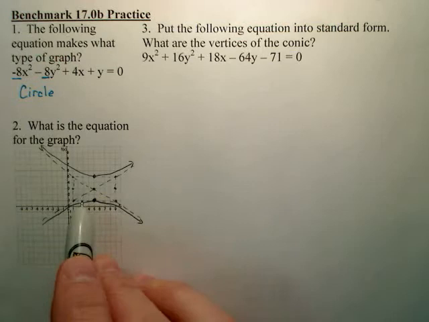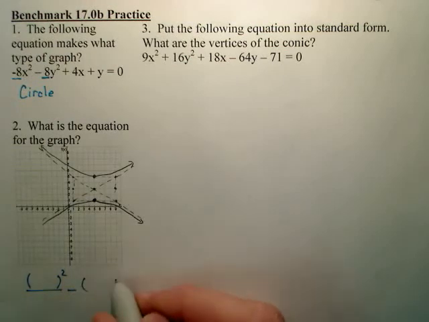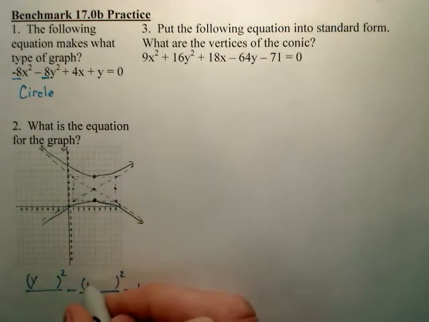Now, if we want the equation of this graph, the first step is to know what type of graph it is, and you have to notice that it is a hyperbola. And a hyperbola has a minus between, and it equals 1. Now, a hyperbola opens up and down, so it's going to be y there and x there. So it's y first, then x, because it opens up and down.